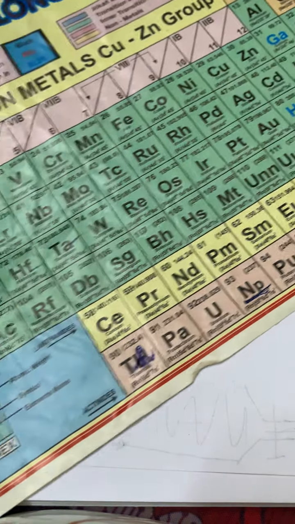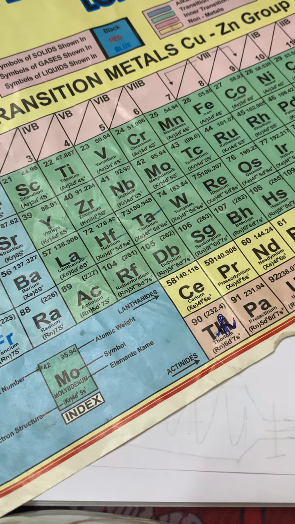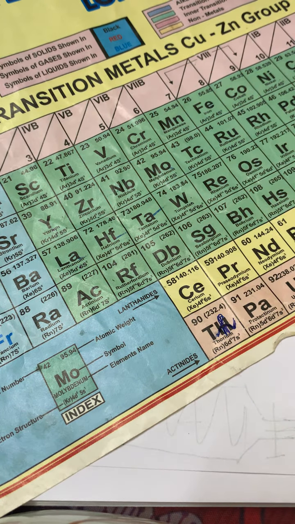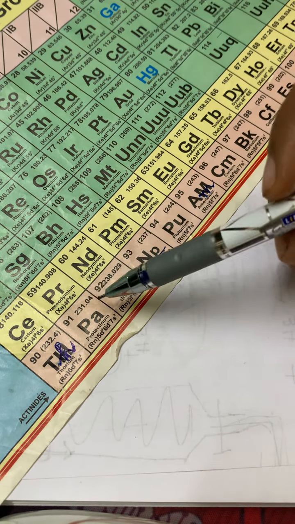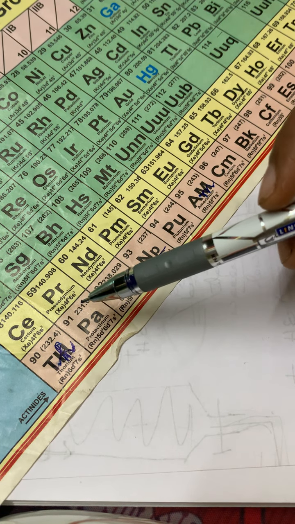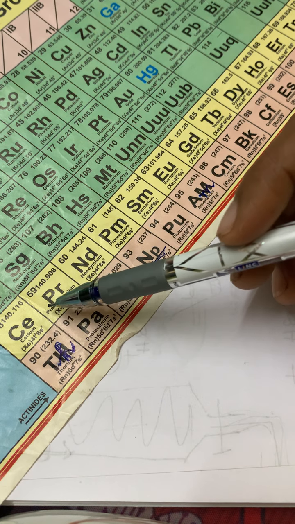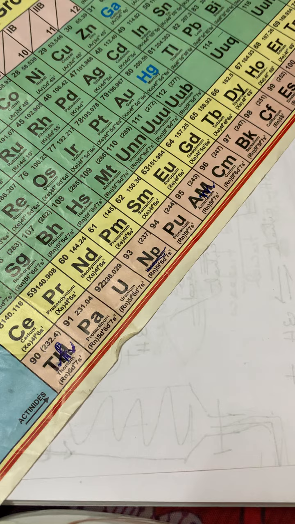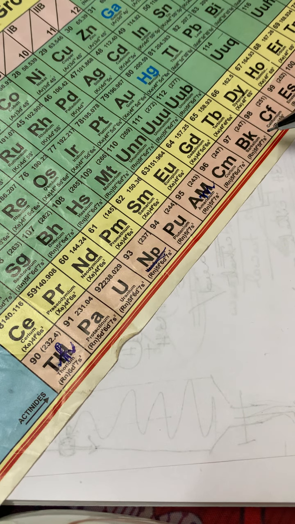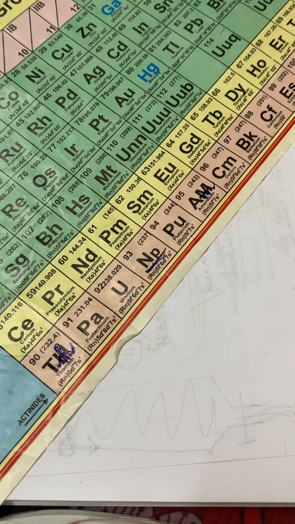The green color is the D block, starting from scandium, yttrium, up to here. Then comes the F block, in which we have lanthanides as well as actinides. The first series is the lanthanide series and the second series is the actinide series.